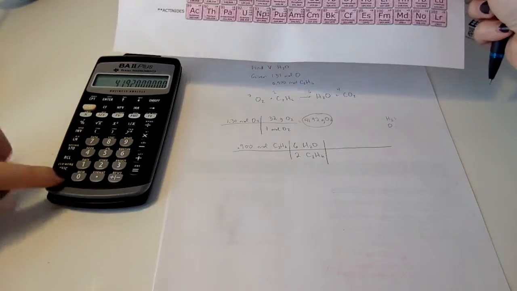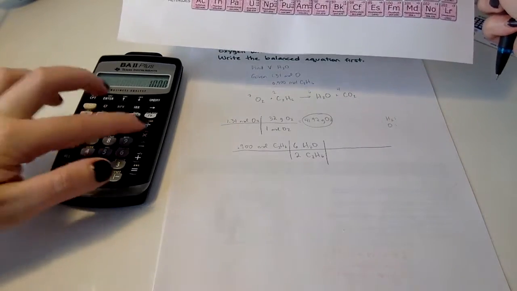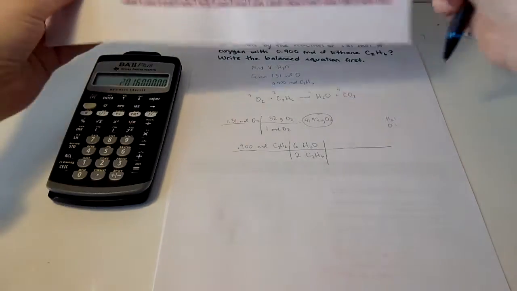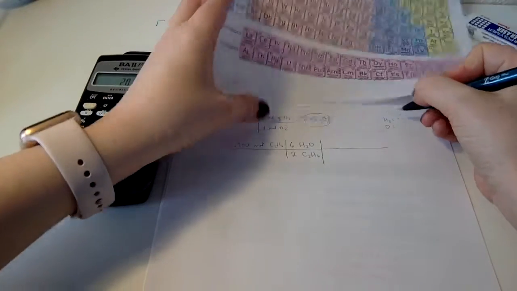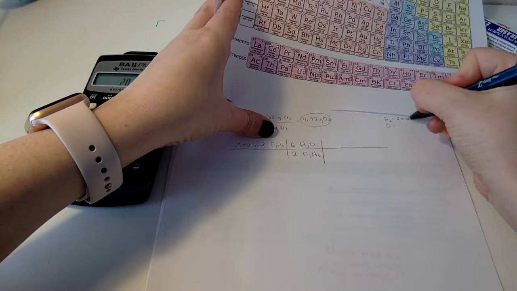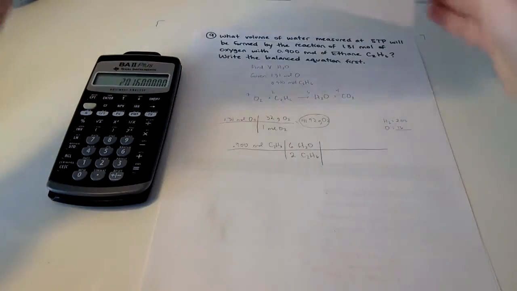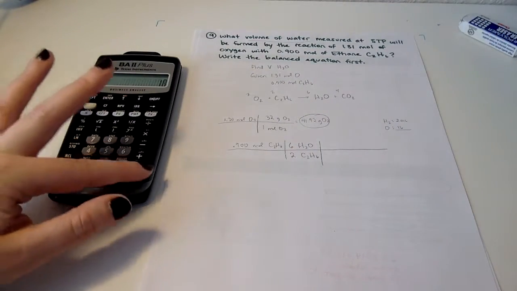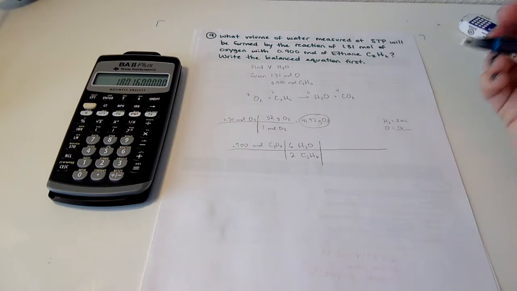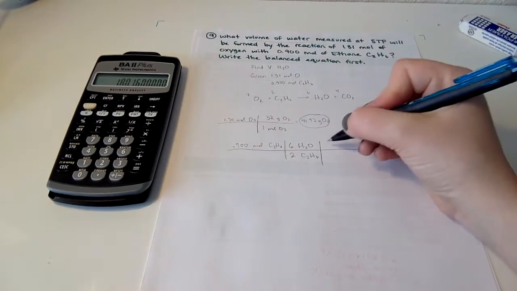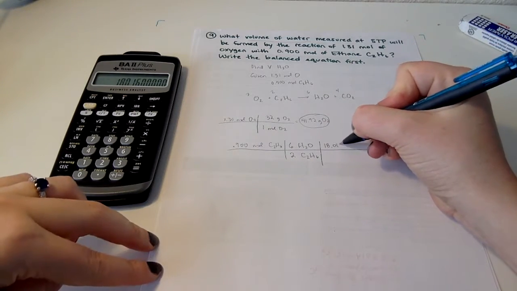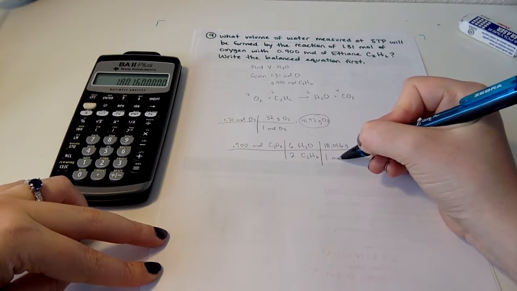So H2 is 1.008 times 2, and that's 2.016, plus O is 16, and that's 18.016 grams in 1 mole.